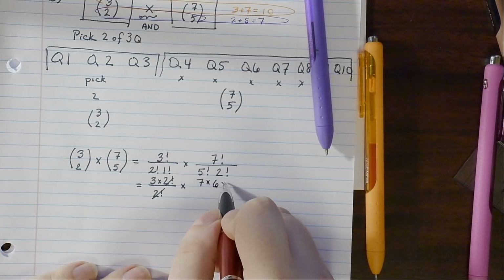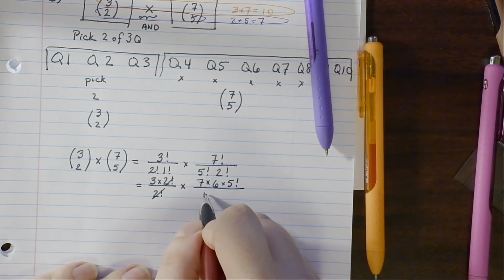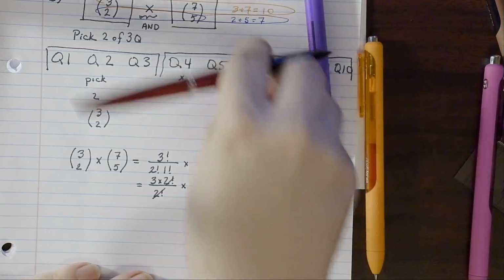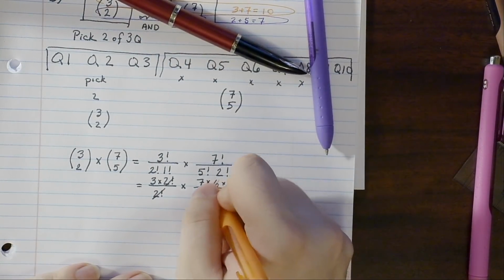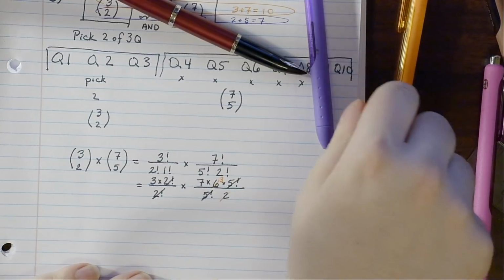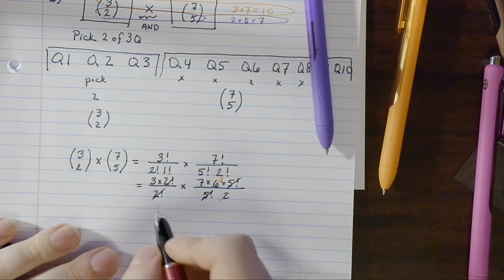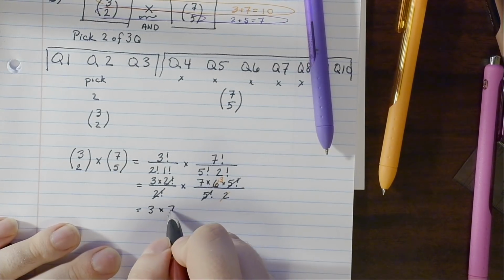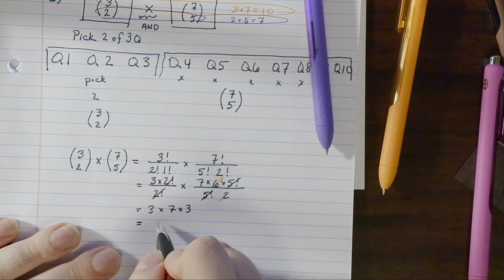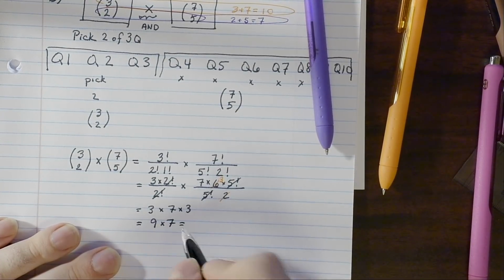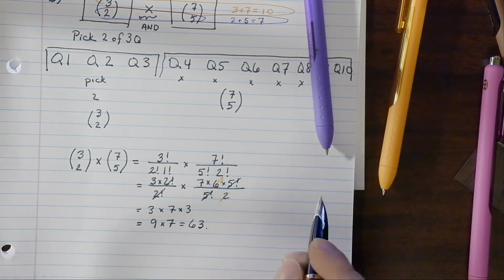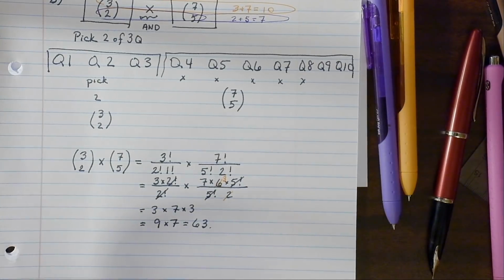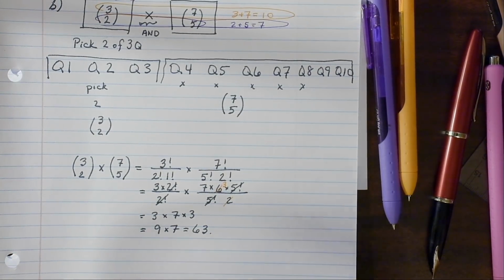So, just carrying through the calculation. Again, there are 4 marks for this. And I'm going to cancel this 2 into the 6 so that I'm left with 3. 6 divided by 2 is 3, so that's good. So that I'm left with 3 times 7 times 3. 3 times 3 is 9 times 7 gives me 63. Okay, everyone okay with question 3?